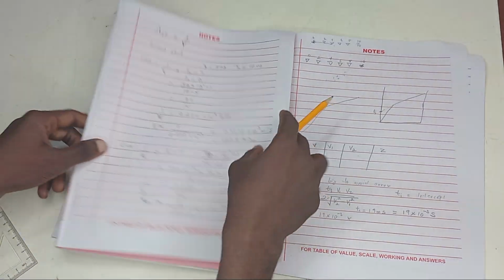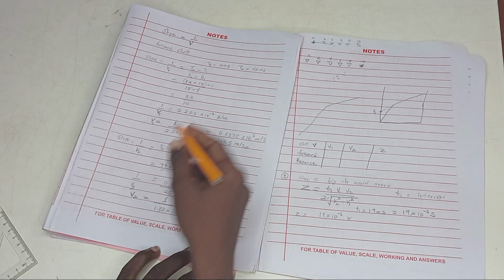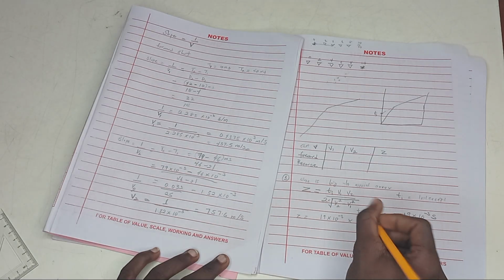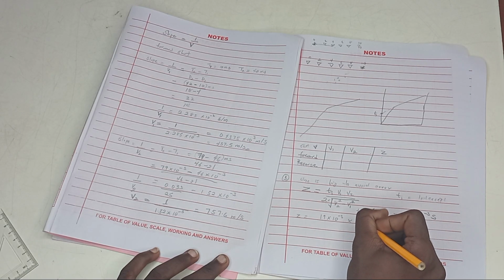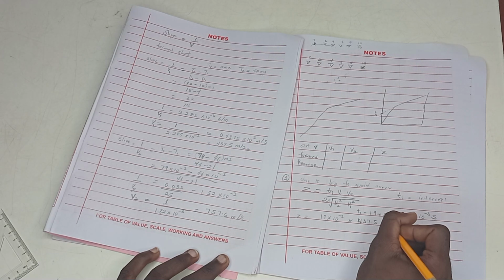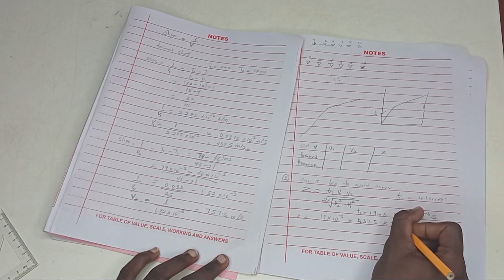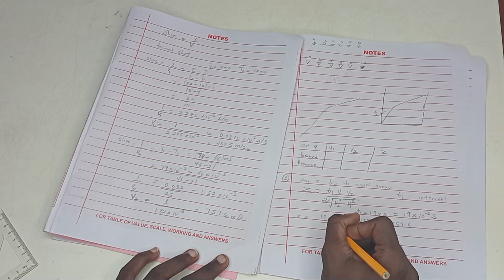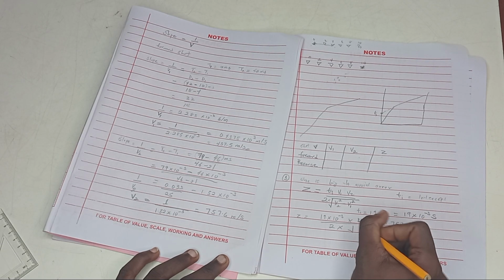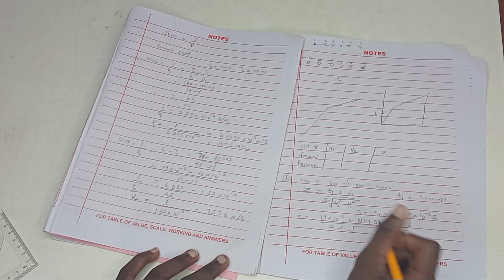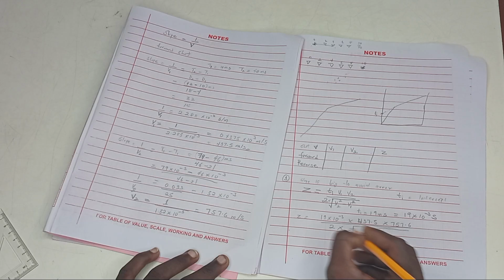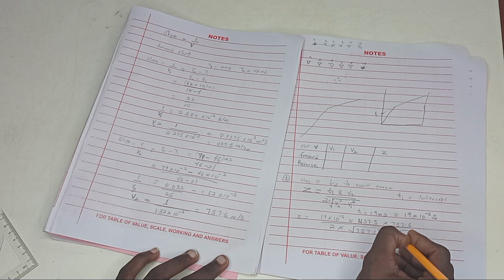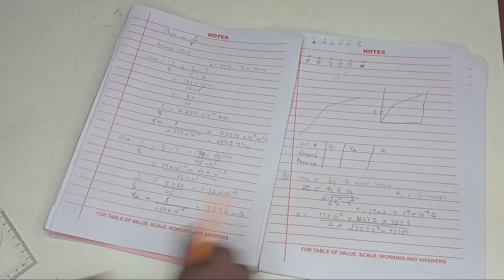What do we get for V1? We got 437.5 times 757.6, over 2 times the square root of V2 squared, that is 757.6 all squared, minus 437.5 all squared.